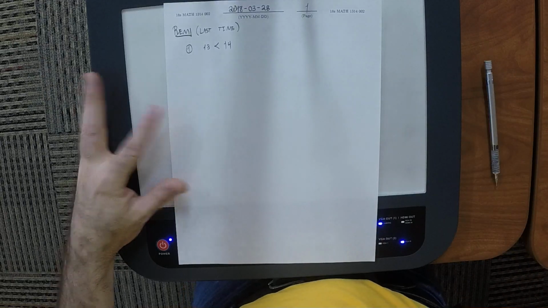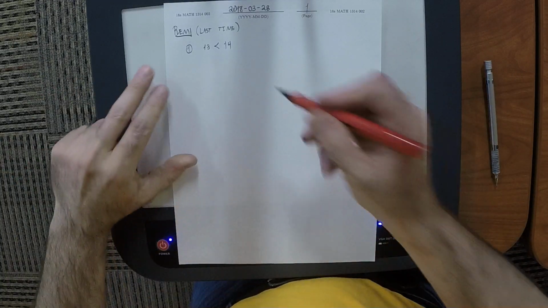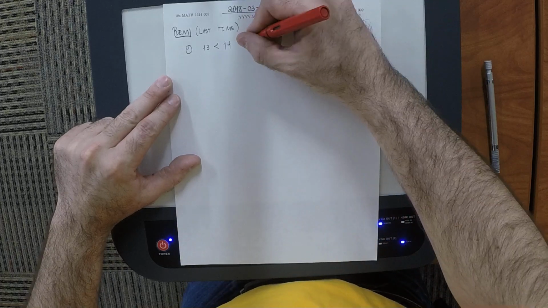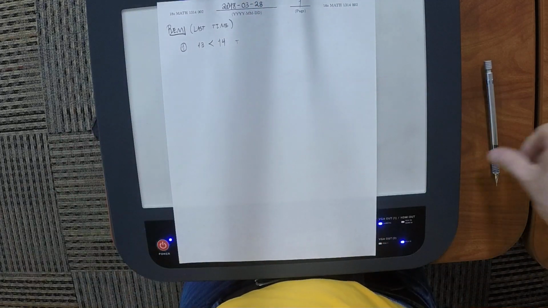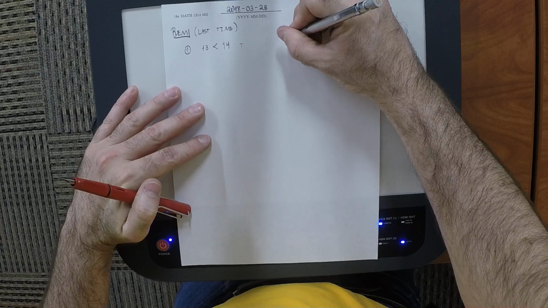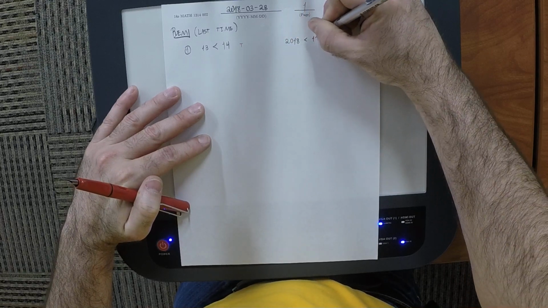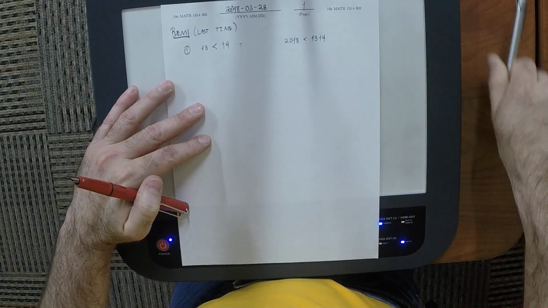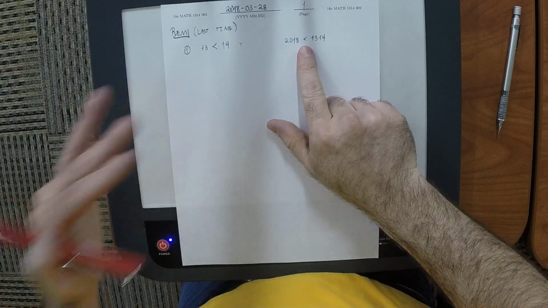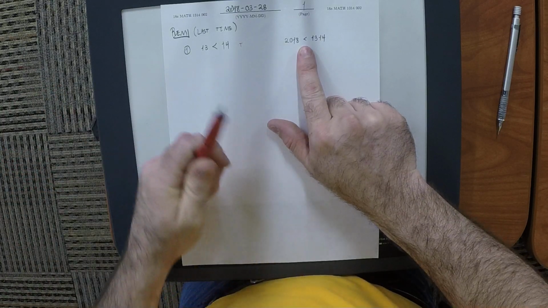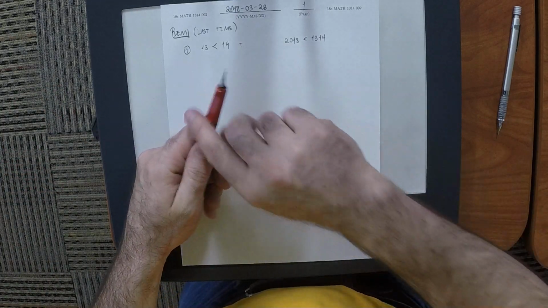And inequalities, when evaluated, have a logical value. What is the logical value of this inequality? True. Good. So here's another inequality. 2018 less than 1314. So in the first place, is this an inequality? Yes. What is its logical value? False. Okay.